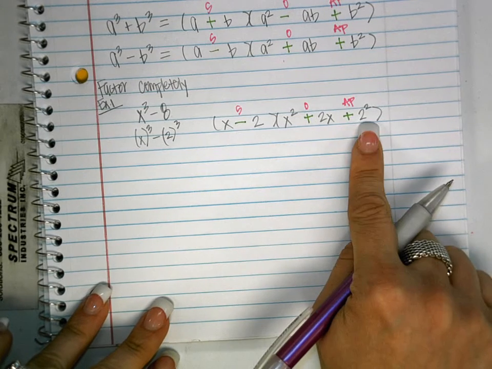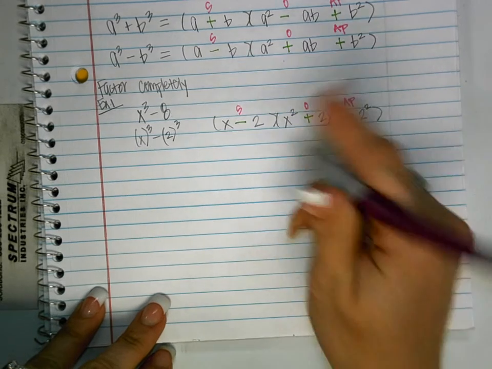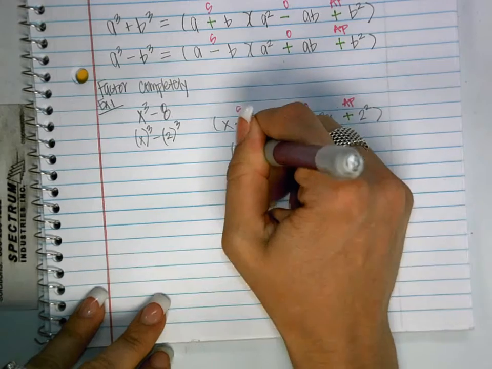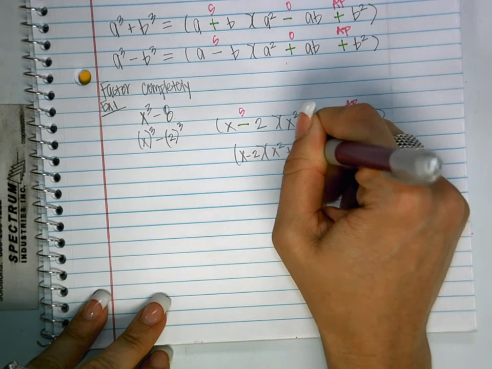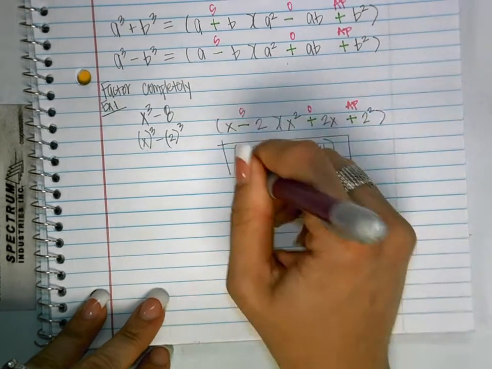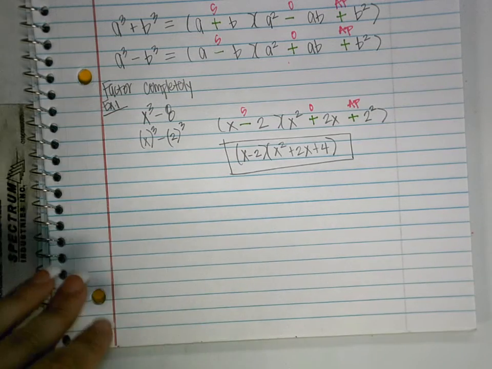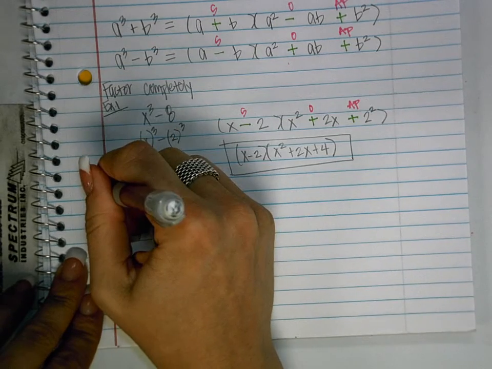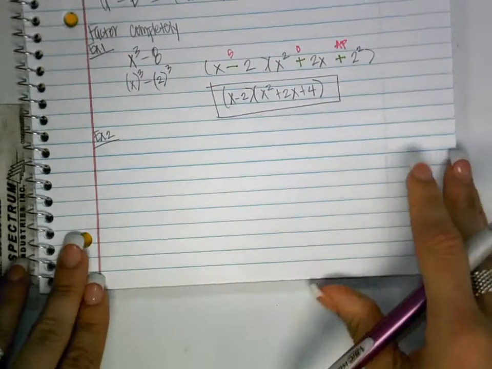Now, do not leave your answer like that. You actually do have to multiply it out. So here, your final answer would be x minus 2 times x squared plus 2x plus 4. And that's the answer that we're looking for. That is completely factored. Once you can find the pattern, it's fairly repetitive. You just have to commit the pattern to memory.